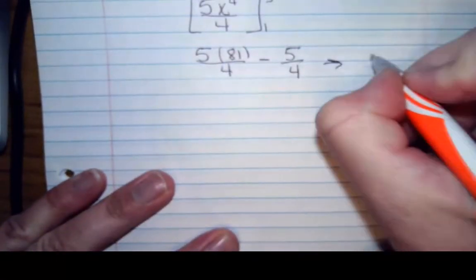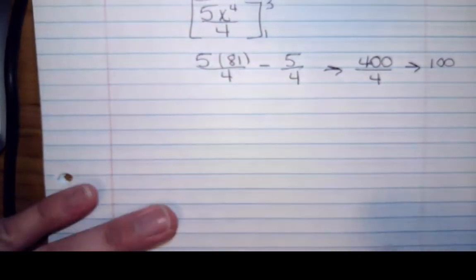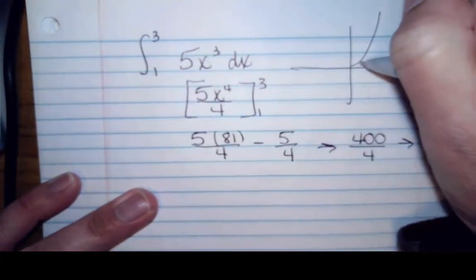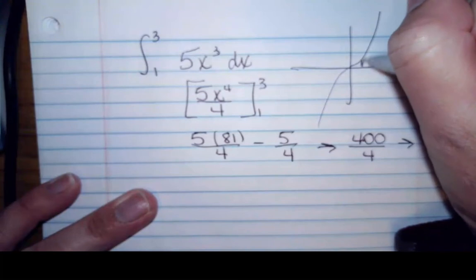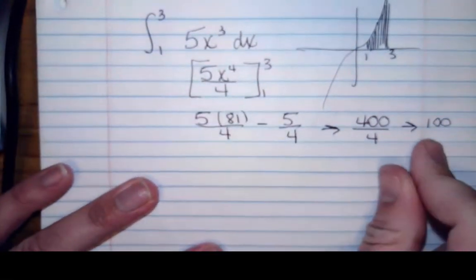Okay, so 5 times 81 over 4, and then minus 5 is, all right, so I'm going to get 400 over 4. So that turns into 400 over 4, which gives me an answer of 100. So again, the area under this curve, which looks like this, and we're going to go from 1 to 3. So 1 to 3, that area is worth 100 square units.